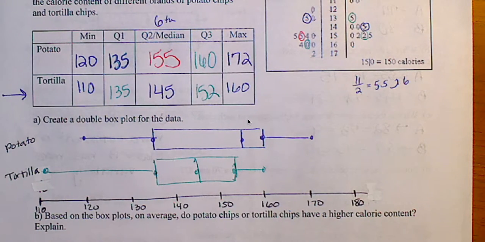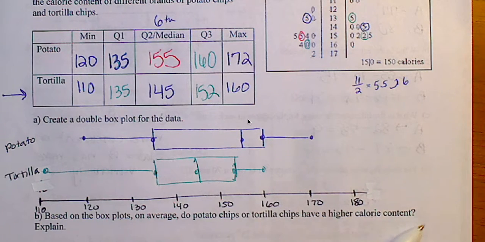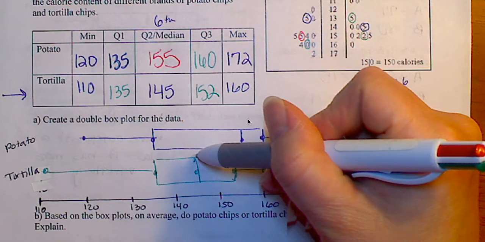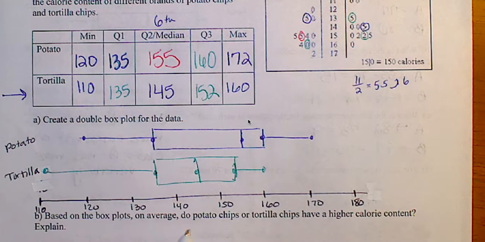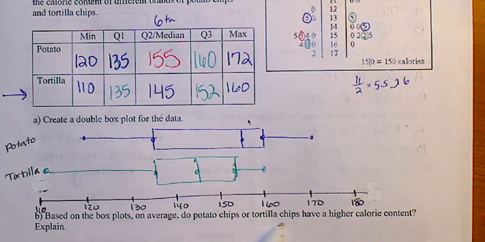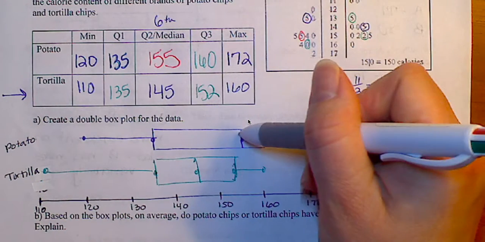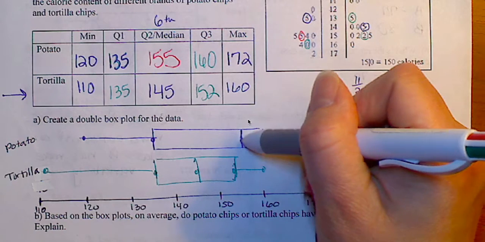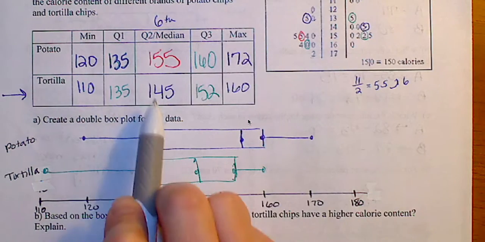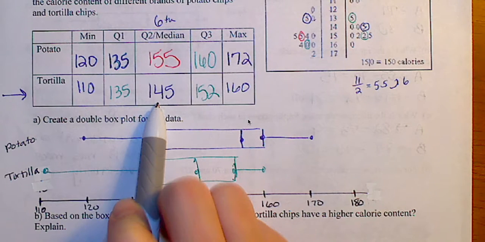Okay, so let's see how you did on answering these questions. Based on the box plots, on average, do potato chips or tortilla chips have a higher calorie content? So mostly you're focusing on the median, which remember is the second quartile here. So potato chips or tortilla chips, which one has a higher calorie content? That's going to be potato chips. Think about all that grease on potato chips. So the median calorie content for potato chips is 155, which is 10 calories more than a tortilla chip.